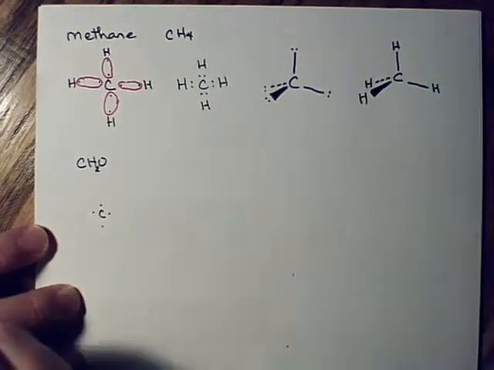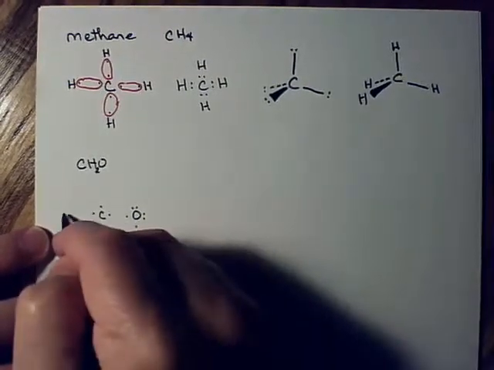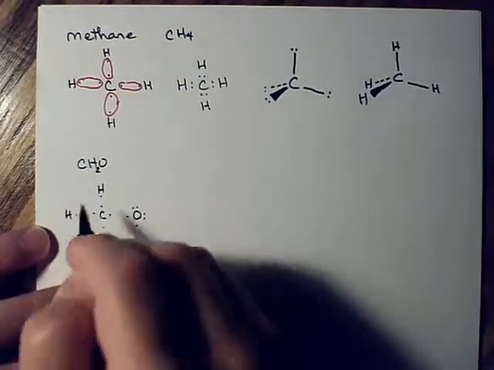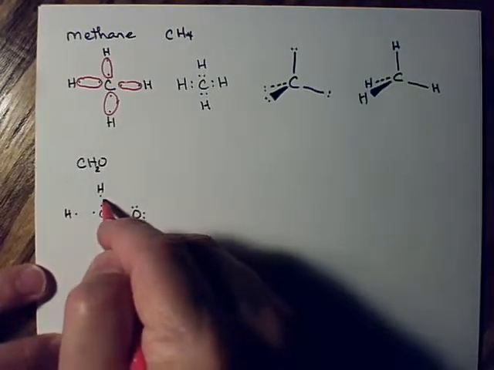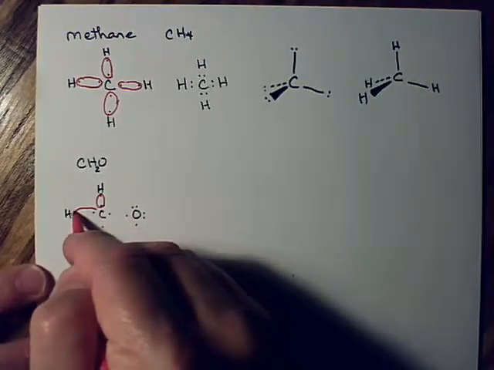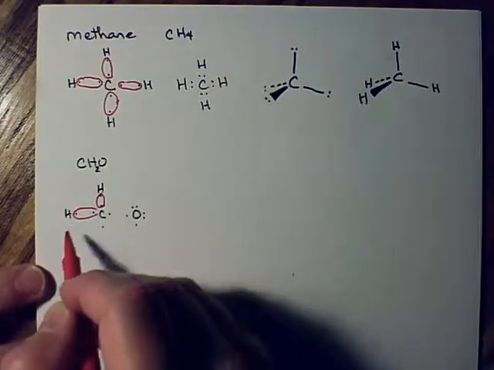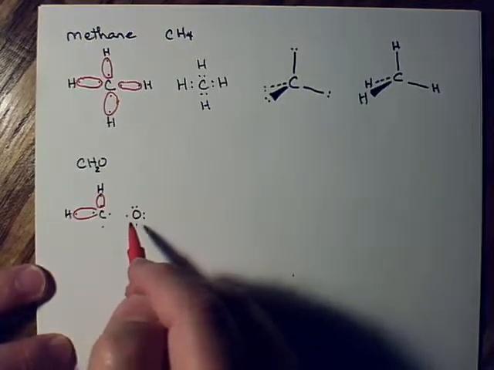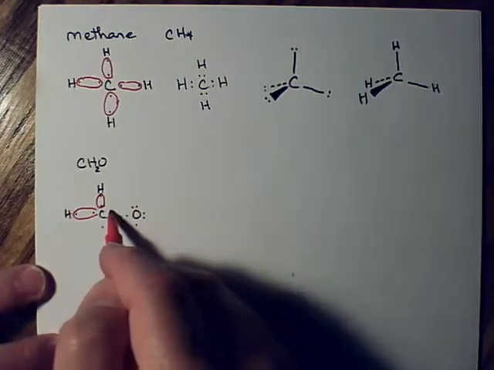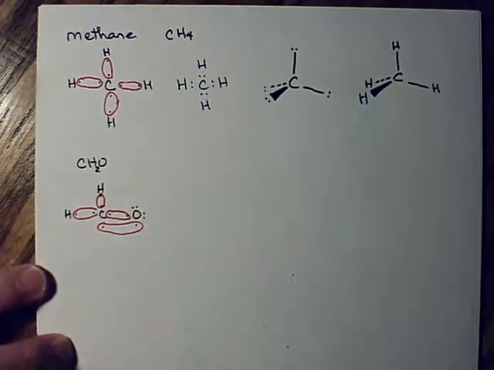So carbons have 4 electrons, oxygens have 6, hydrogens have 1. We want to have each of these atoms to have a full valence level of electrons. So we're going to share here, and the only way to get carbon to have 8 valence electrons, this is what it wants. Hydrogens want 2, but most things want 8. Both the carbon and the oxygen need to share 2 electrons to get to this full valence level. Okay?